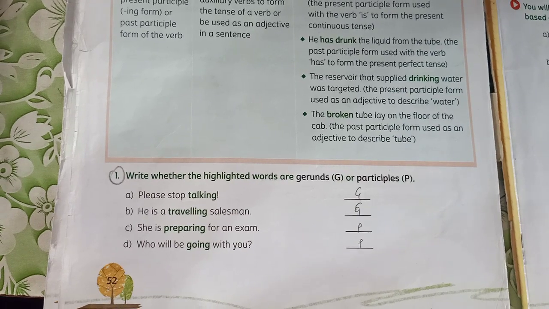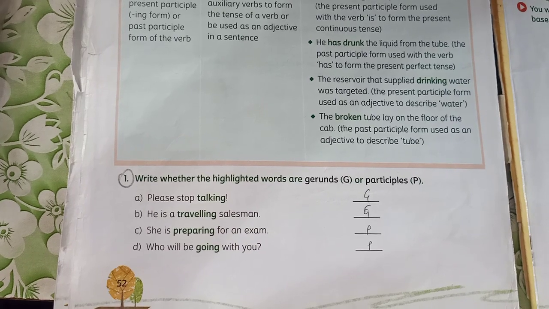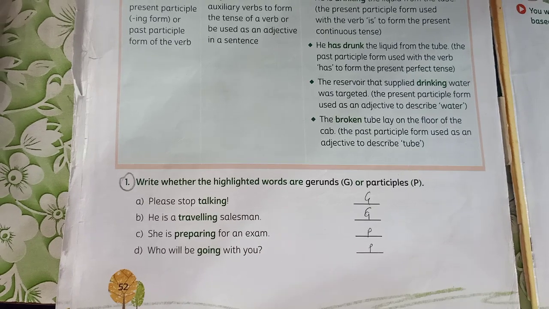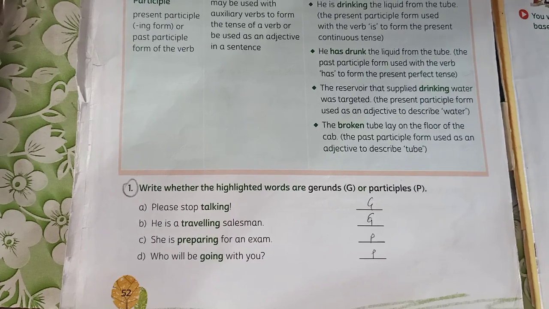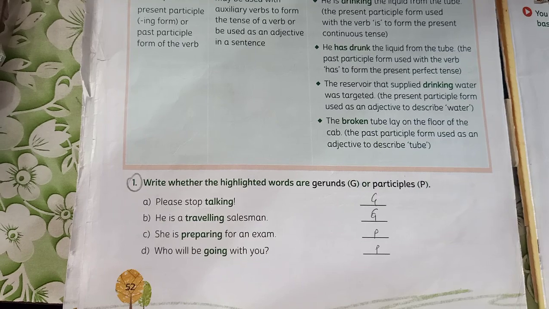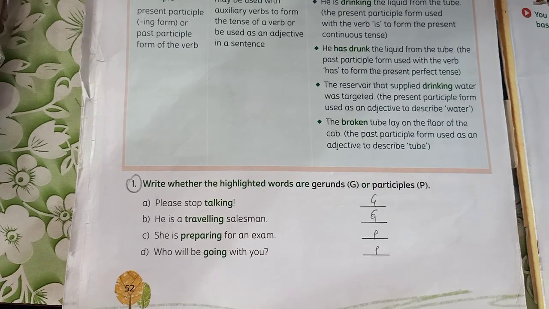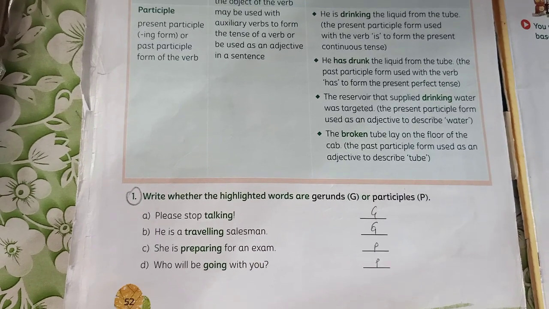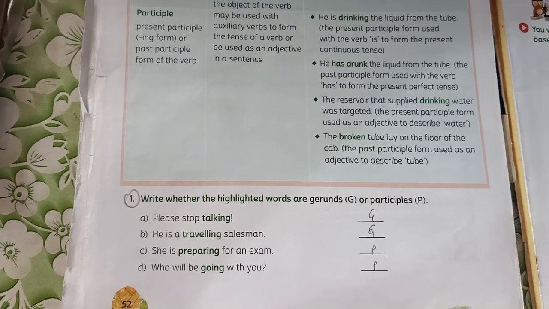Sentence number C. She is preparing. The preparing comes as a tense here. Is preparing. वो एग्जाम्स की प्रिपरेशन कर रहा है. So that's why it is the participle, not the gerund. If in a sentence we see any verb which has ing and does not come due to the tense, then it is known as a gerund. Or another way to recognize it: if there is something which is a going on condition, then we use gerund in such kinds of sentences.